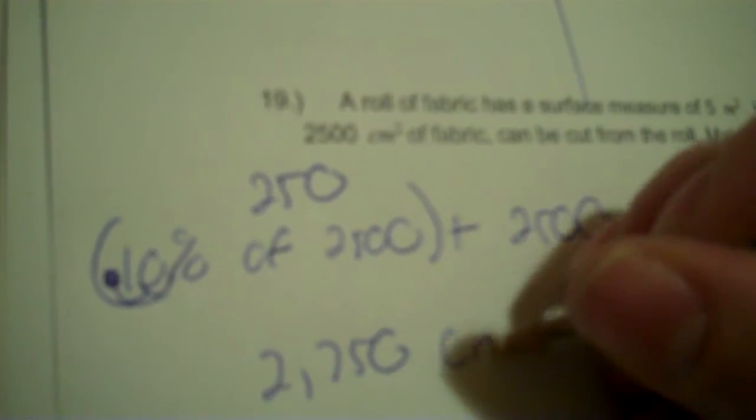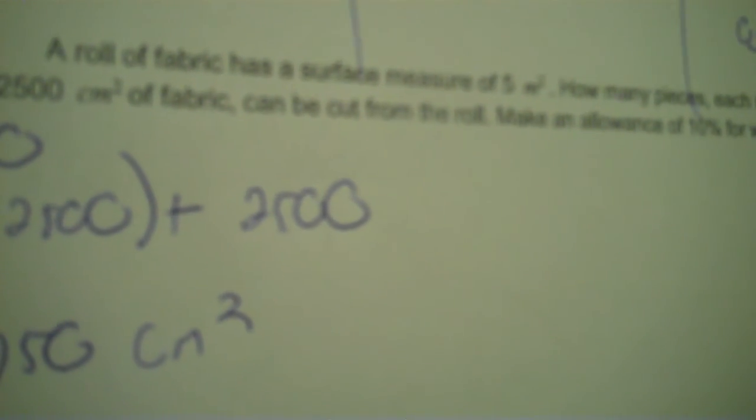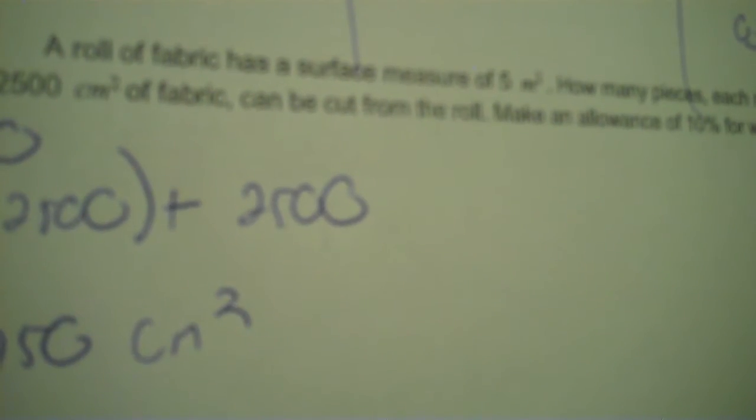Then add that to 2,500. 2,750. I put a label on that, square centimeters. So that's really how much fabric you need for each piece, because you need the waste factor in there. You just find the percent of the value and then add the value onto it.